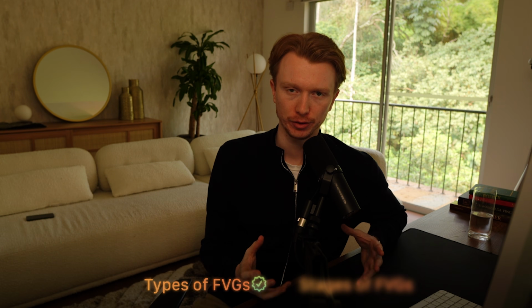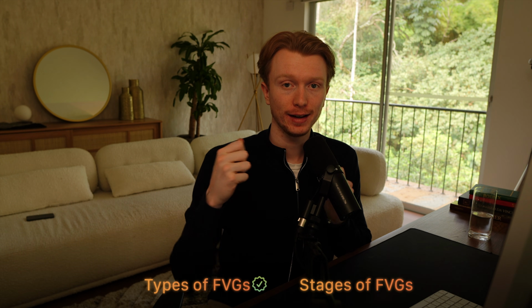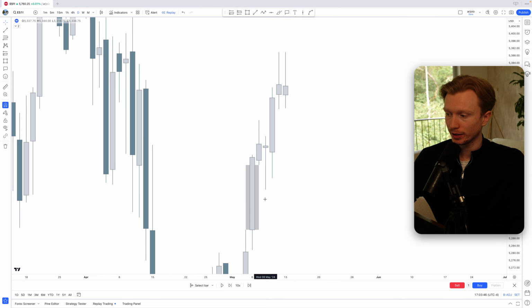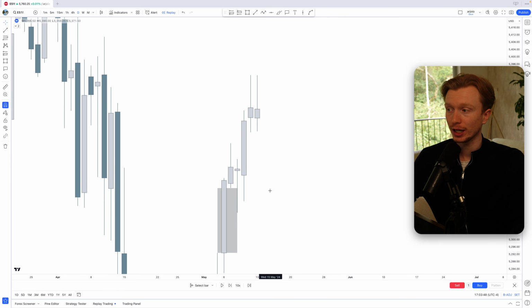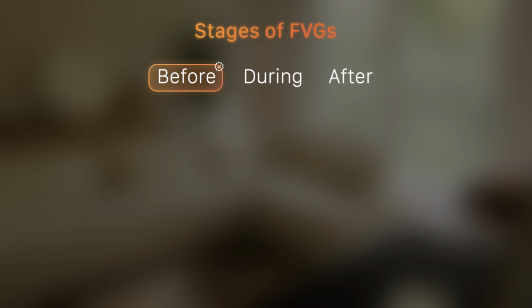So if you always want to trade the best fair value gap, the highest probability fair value gap, then you want to focus on the before, during, and after. So what does this mean? This is everything we've gone over thus far. Ask yourself, what is this fair value gap coming from? Is it coming from a previous fair value gap? So in this example, we have this fair value gap, and this fair value gap creates a new fair value gap. So the before phase is checked off. It's perfect. Then you move on to the during phase.